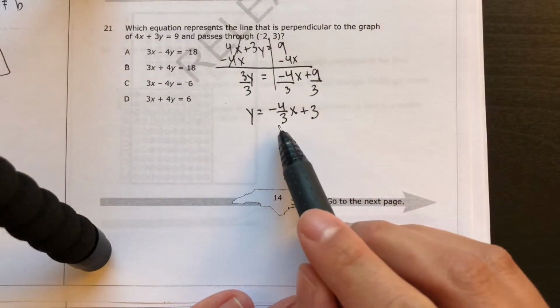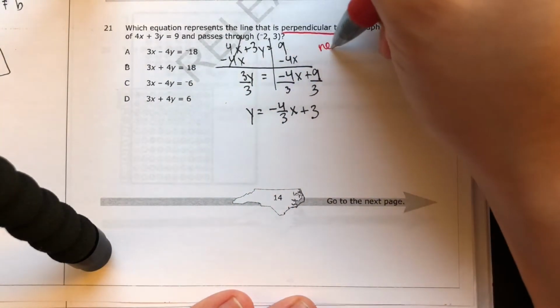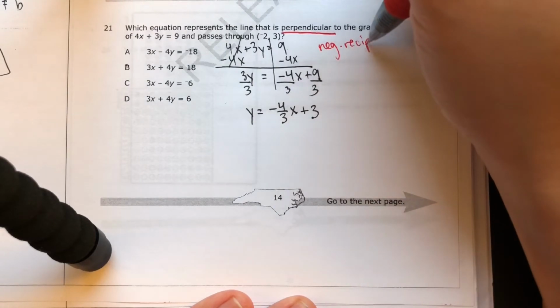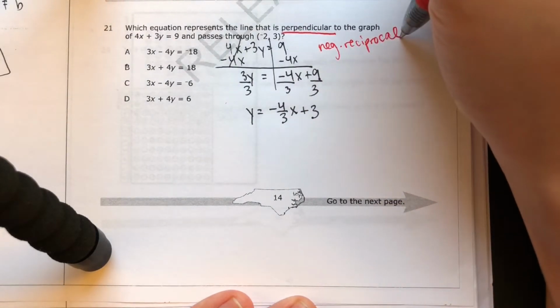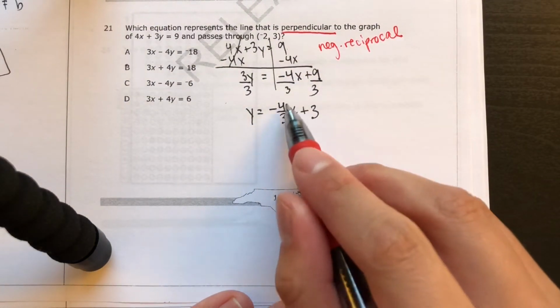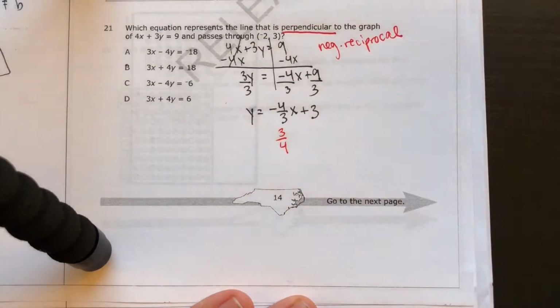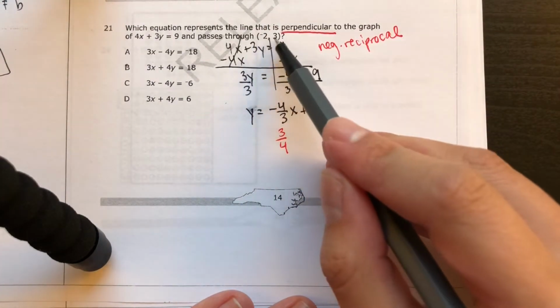So this is the equation that I'm dealing with. Because it is perpendicular, I'm going to take the negative reciprocal, which means I flip the fraction and make it negative. So the opposite of a negative is going to be positive, and I'm going to flip this to be 3 over 4. Now it gives us, it goes through the points negative 2, 3.